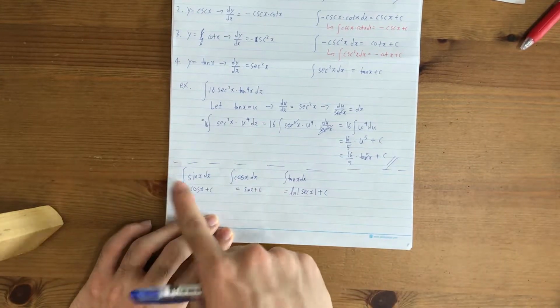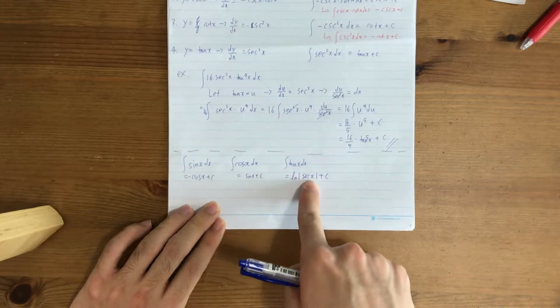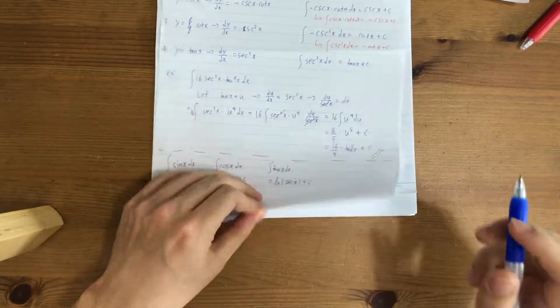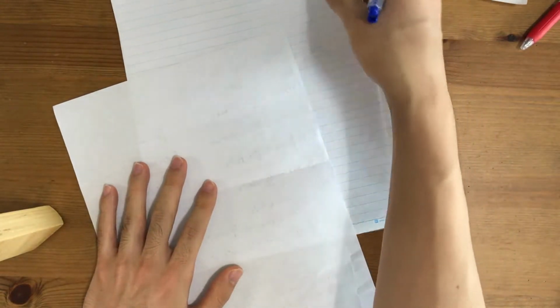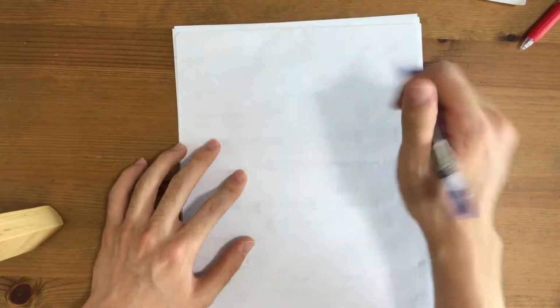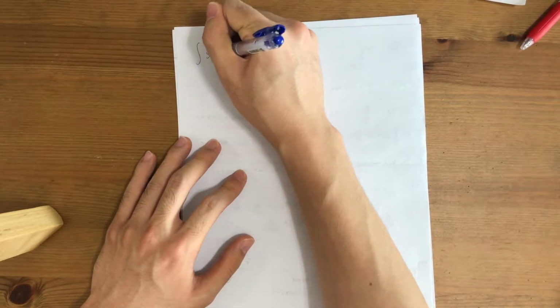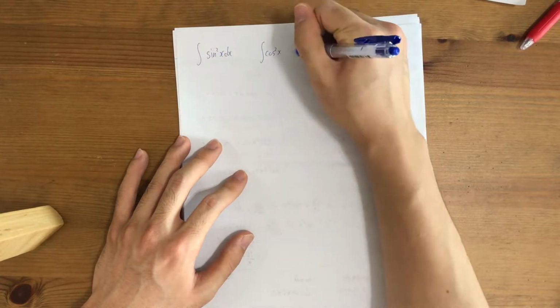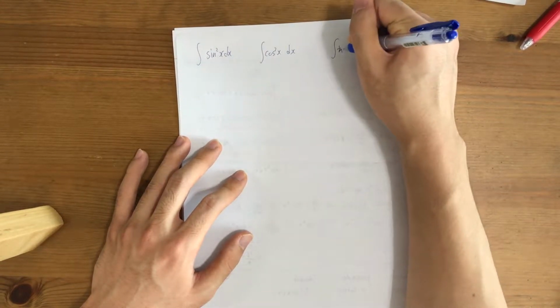So with these, let's try to integrate something like sine squared or cosine squared or tangent squared.